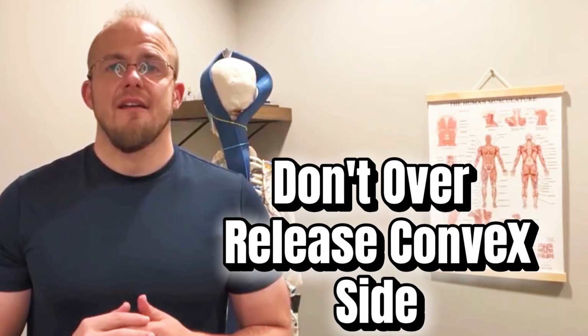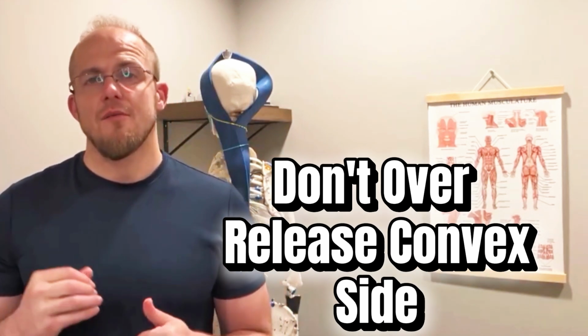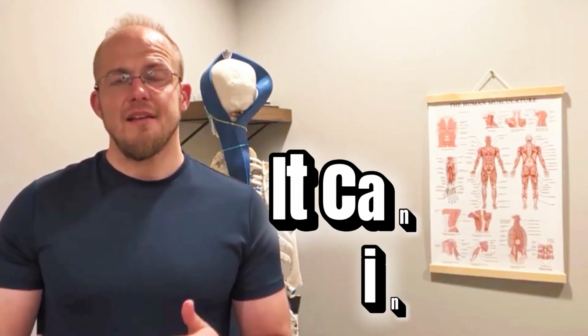This is where a lot of techniques will backfire. If you aggressively release that convex side, you might remove the ability for the body to stabilize that side. Remember, the convex side, think of the spine coming at it, it's stabilizing, and if you release all that, it loses some of that stability. It's tricky, because I'm not saying don't release it. That tightness that you're feeling is often the body's way to stabilize itself, to stay upright.